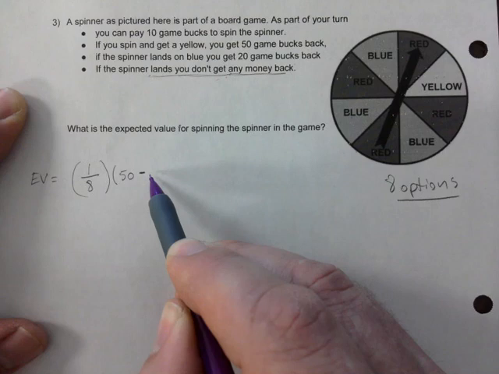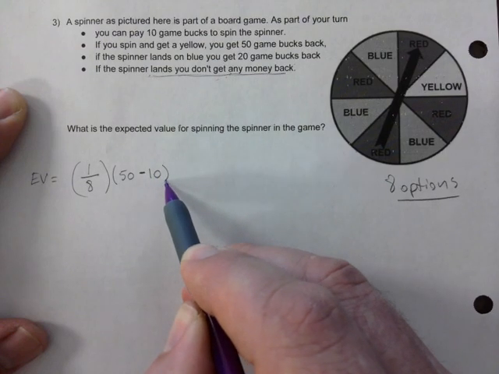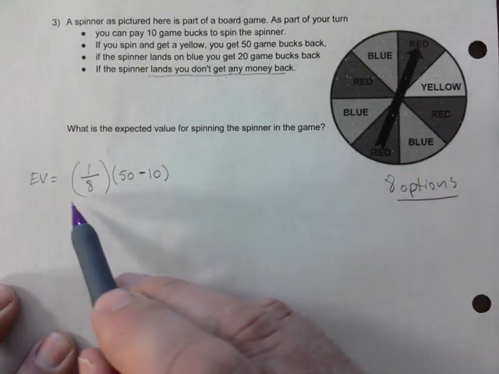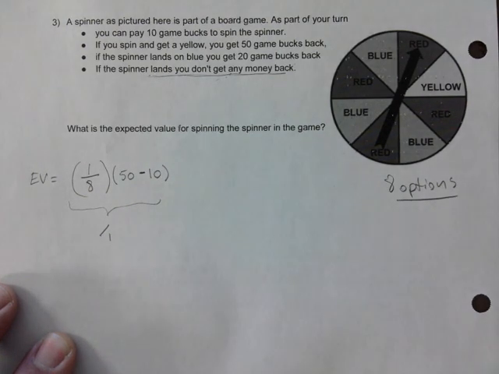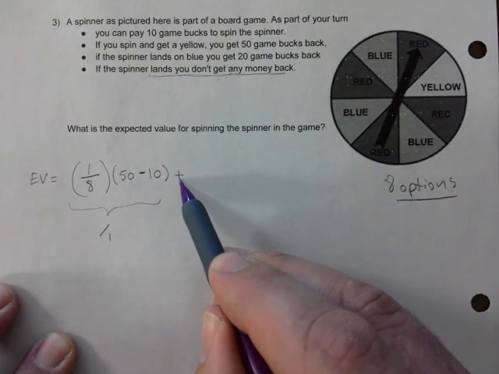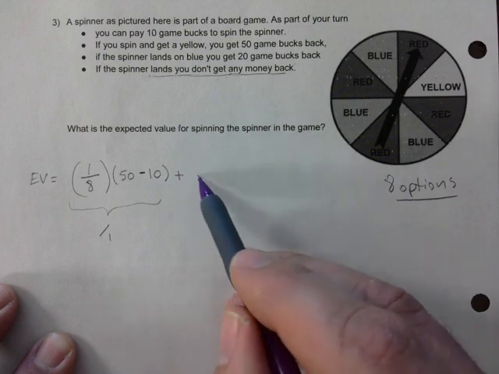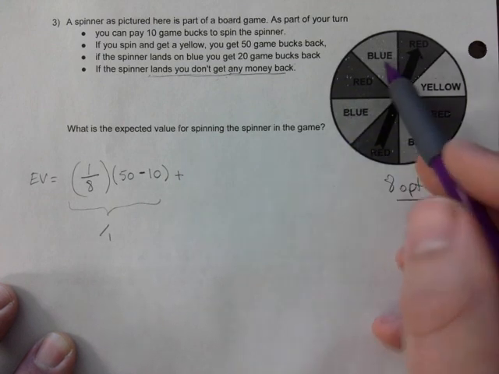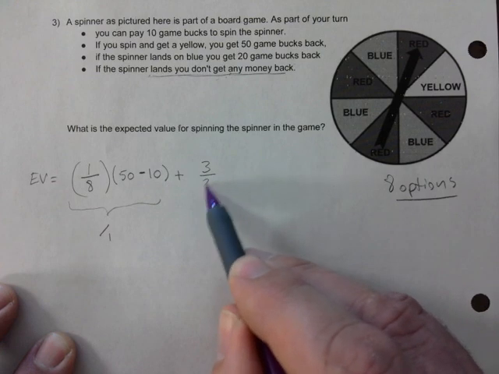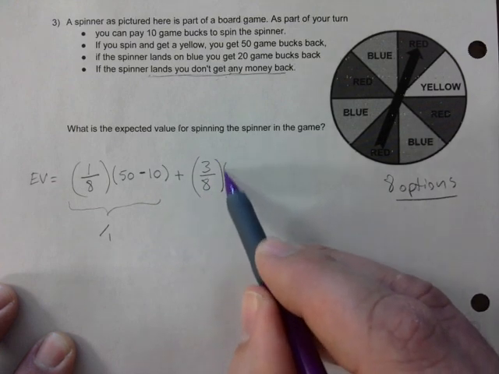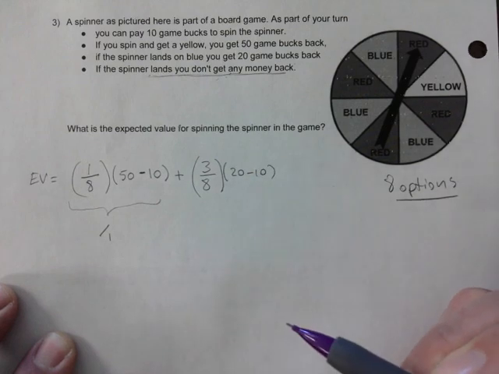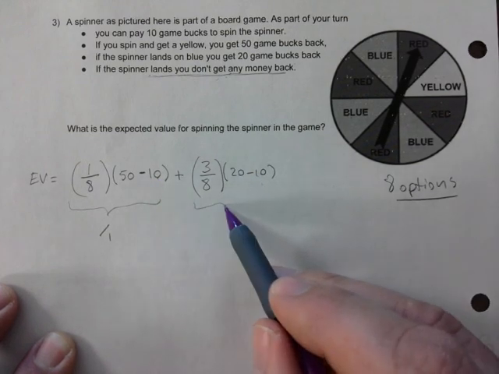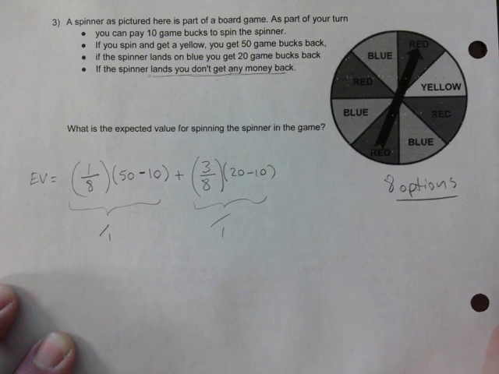minus 10. Let's just make this easy. That right there would be a mark. Plus, if the spinner lands on blue, there's 1, 2, 3 blue sections. 3 out of 8 would be blue. You win $20, so it'd be 20 minus 10. So the 10 shows up every time. Another mark for that.